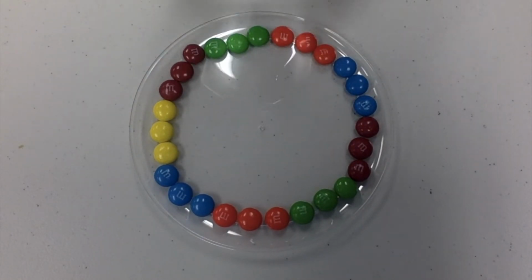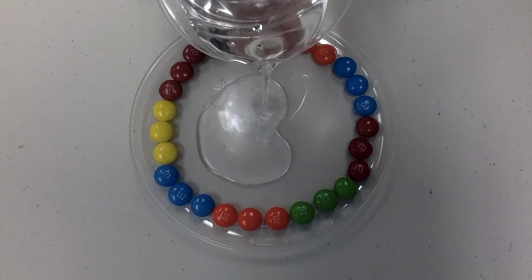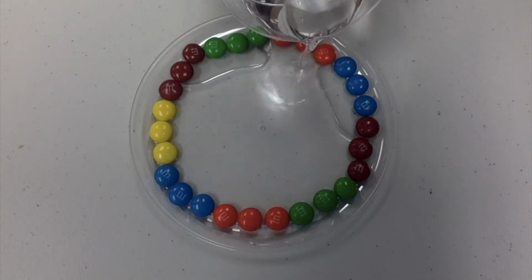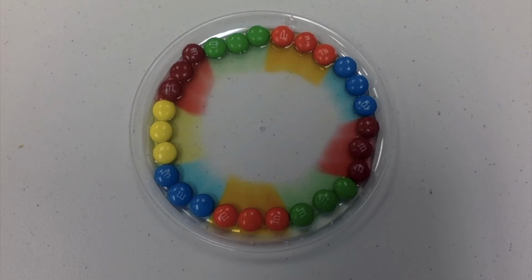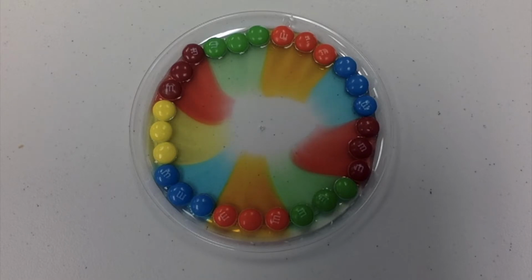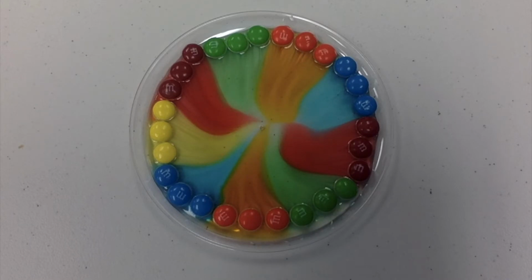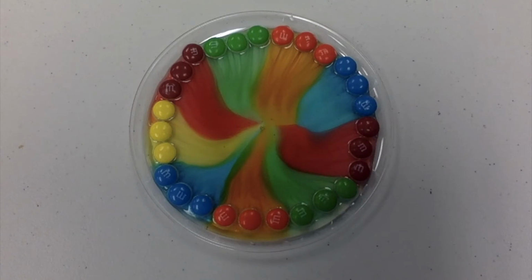Now that I've created my pattern, I'm going to go ahead and pour my warm water slowly into the center of the plate until all or most of the candies are covered. Now let's give it a few minutes and see what happens. It's been about a minute and it looks like the dye from the candies ended up coming towards the center of the plate and making a cool little rainbow design on our plate.